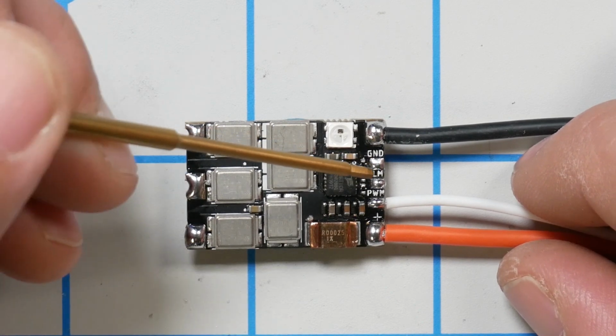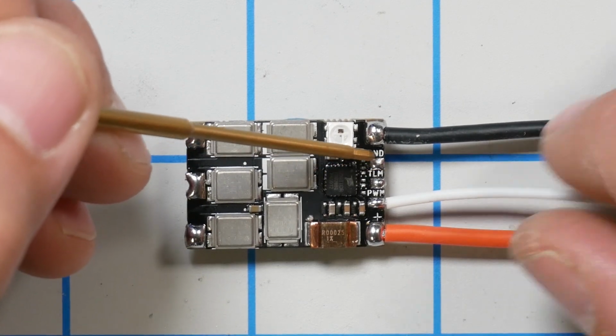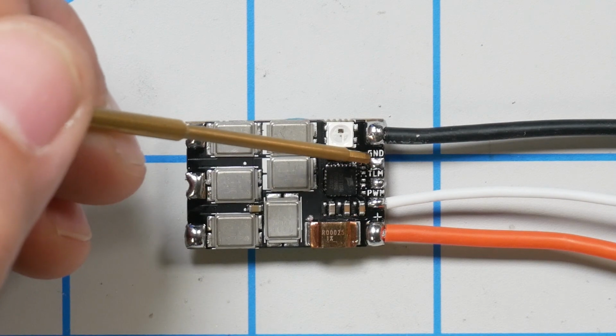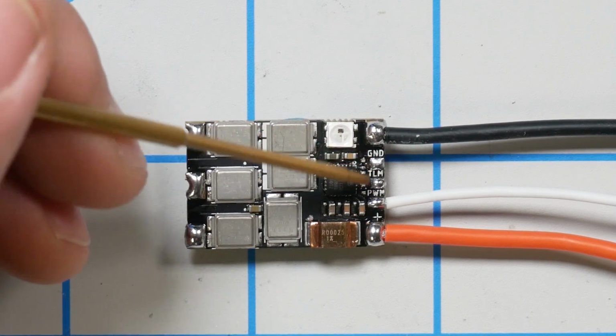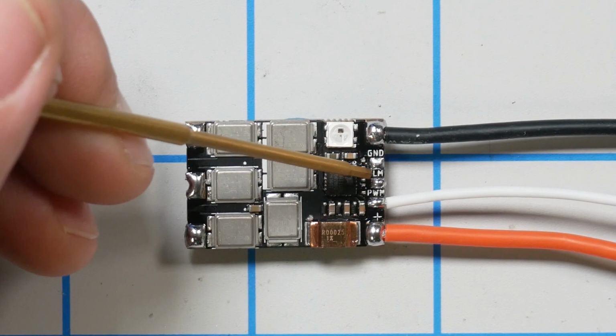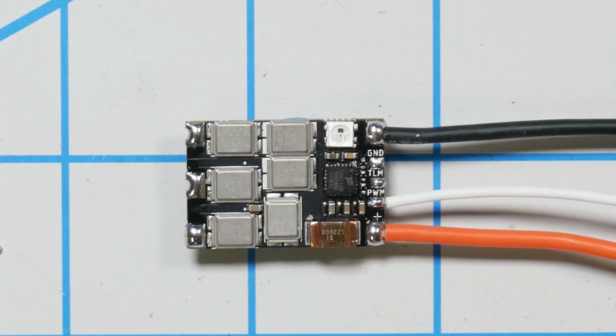Some people swear by it. I think in most modern builds, it's not really necessary. And in this case, it's going to save me one joint. I'm also not going to do the telemetry because just screw it. Let's get this quad in the air. So I'm going to save myself a couple joints and leave those off.